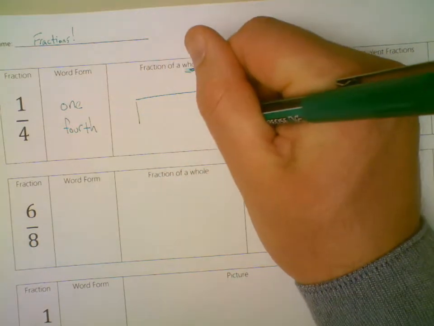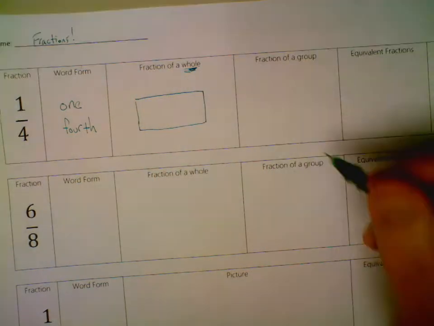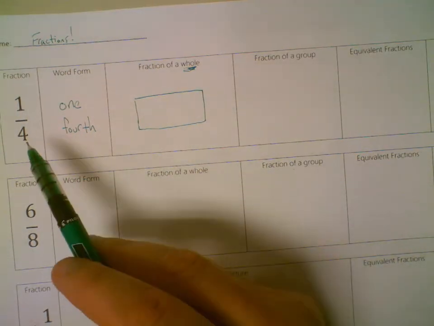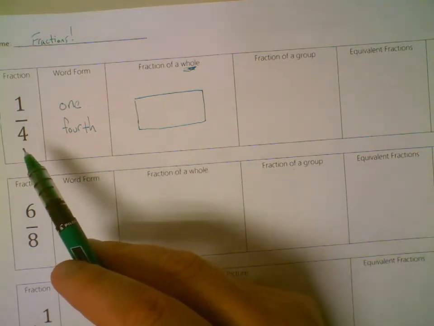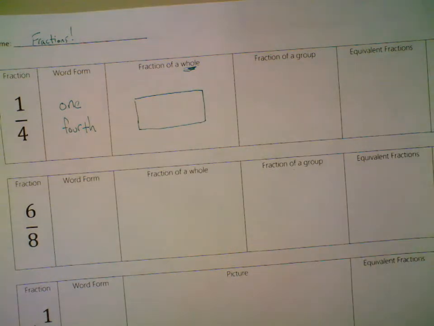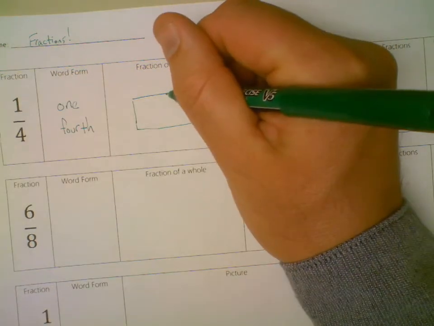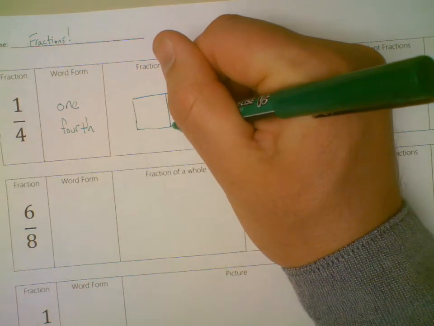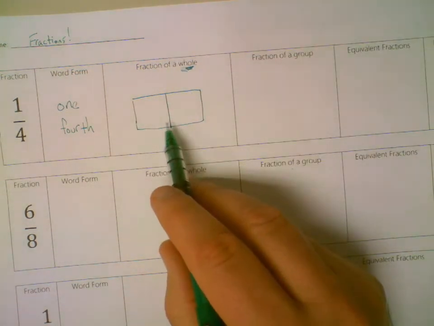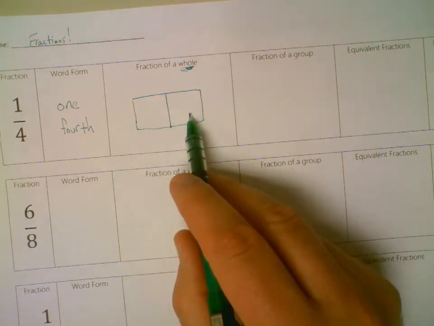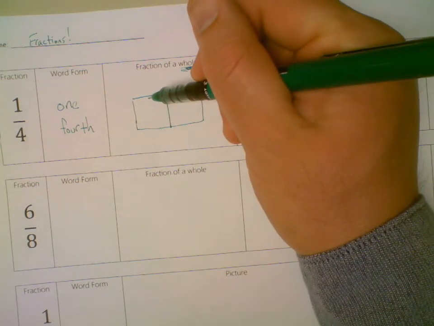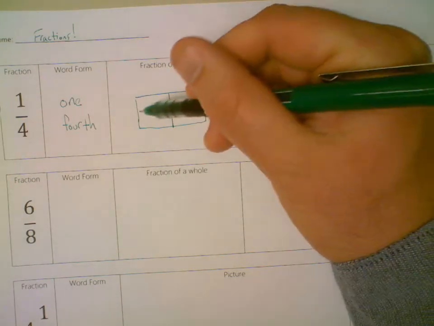And I know that I have to do 1/4 of it, which means I'm going to need 4 total spaces, right? So a good way to do it is just divide it down the middle. And remember, one line will get you 2 equal parts, right? And then I could draw another line down this way and down this way, and I'd have 4 equal parts.